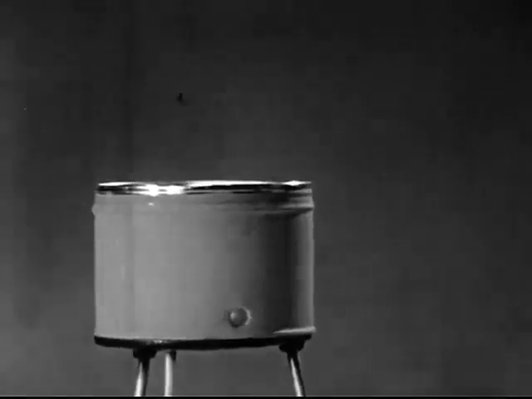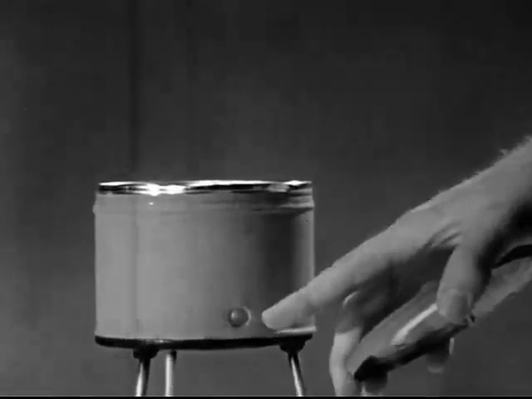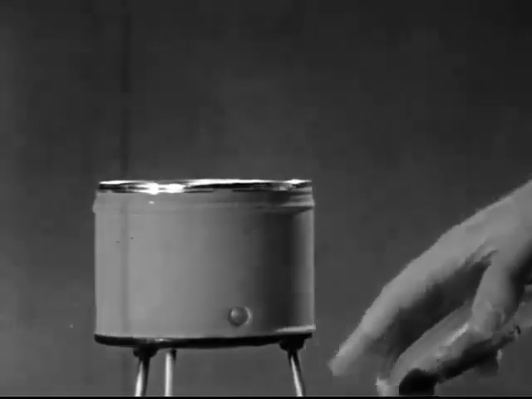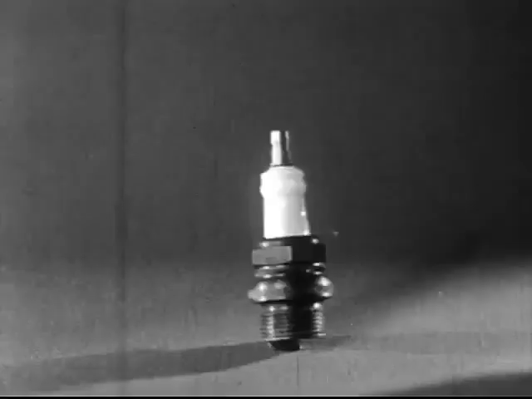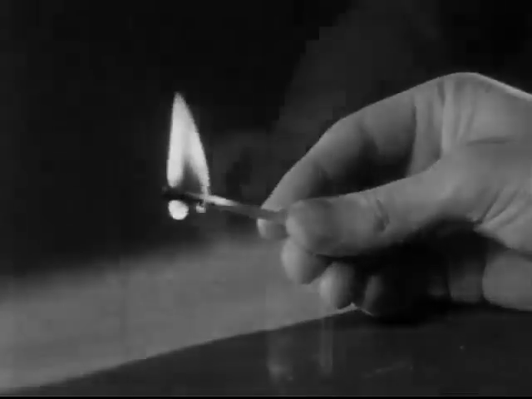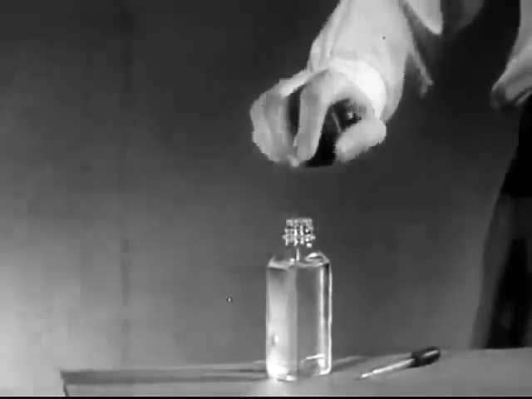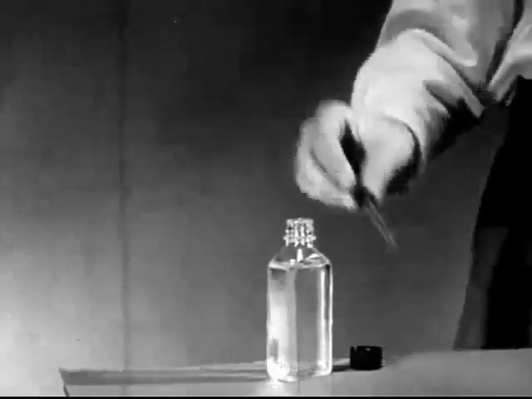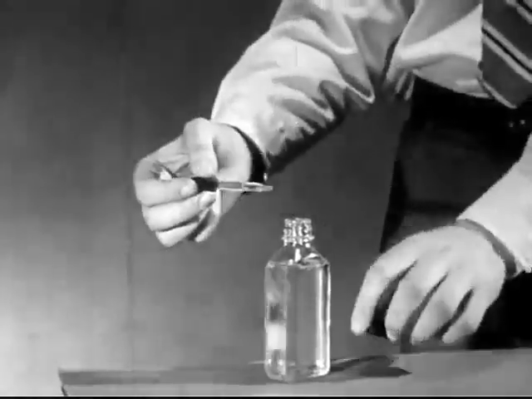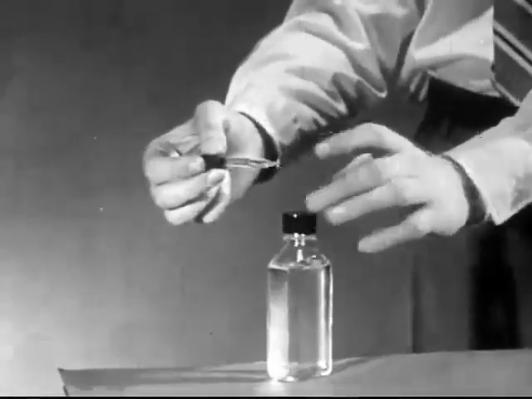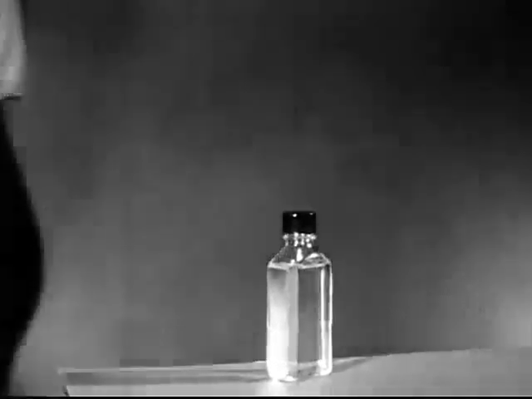Instead of the cylinder, we use a coffee can with a small hole punched near the bottom. In place of the piston, we use the cover of the can, and in place of the spark plug, a match. We fill a medicine dropper with gasoline and cover the gasoline bottle and put it at least 20 feet away from where we're doing the experiment, or better still, in another room.